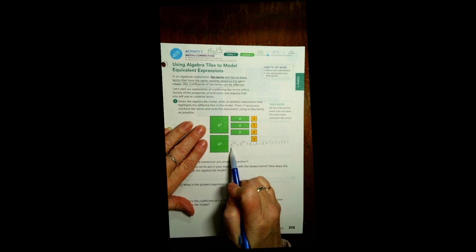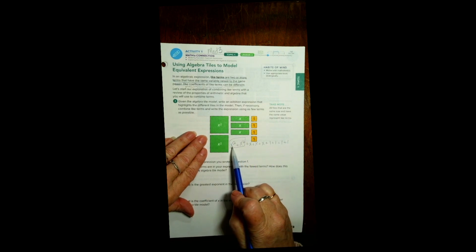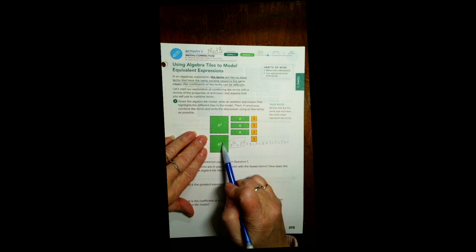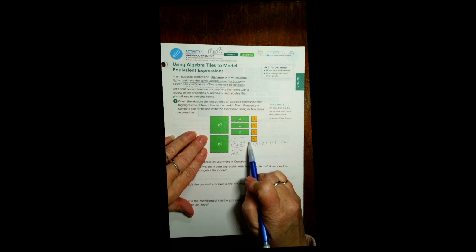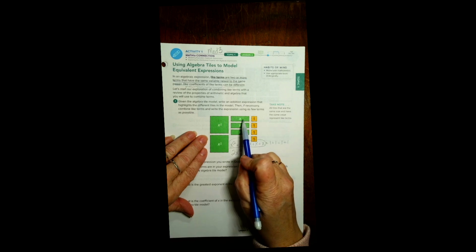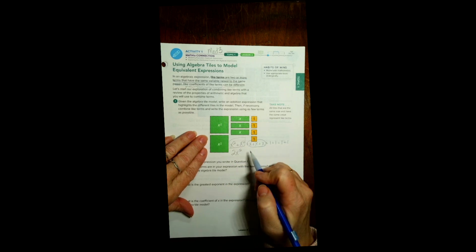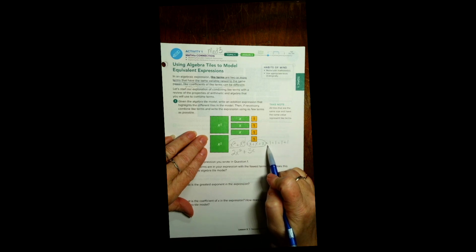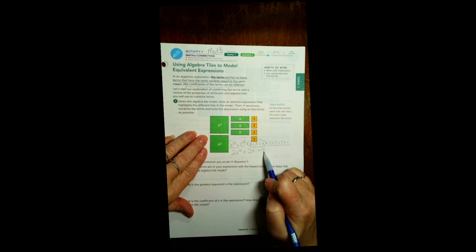So basically, our x squareds are like terms. They both have an x raised to the second power. How many are there? There's 1, 2 of them. So we have 2x squared. The x's are a like term. See, they look alike. They all look the same. So there's 1, 2, 3. And then we have the 1's, 1, 2, 3, 4. So plus 4.